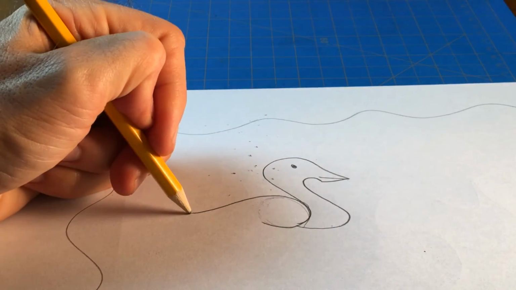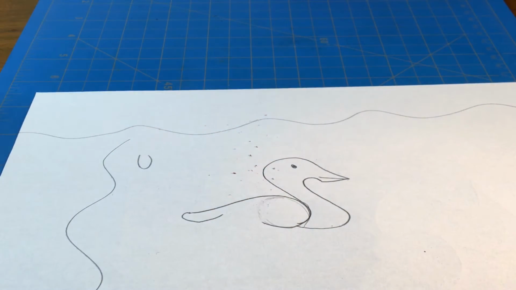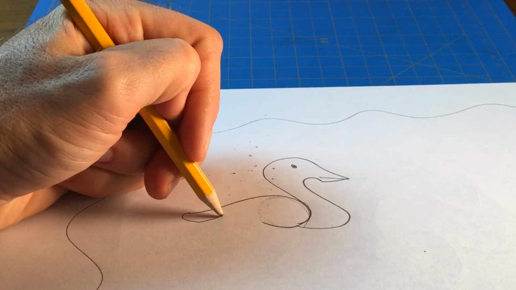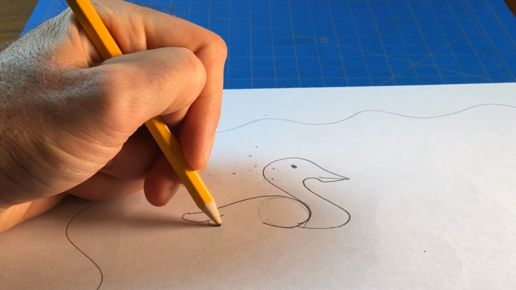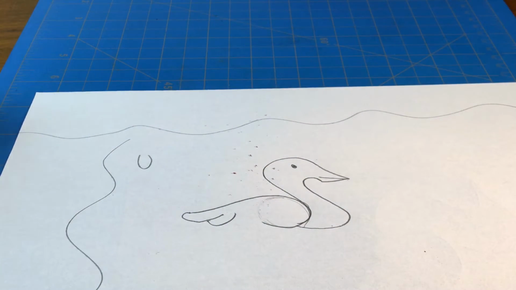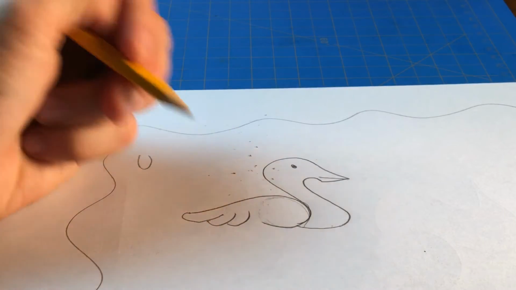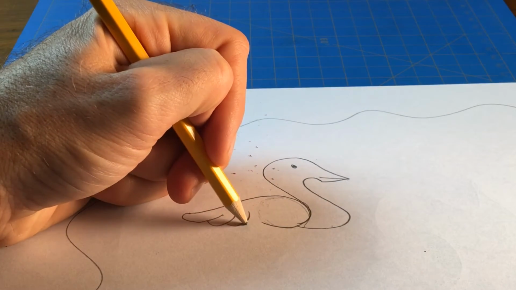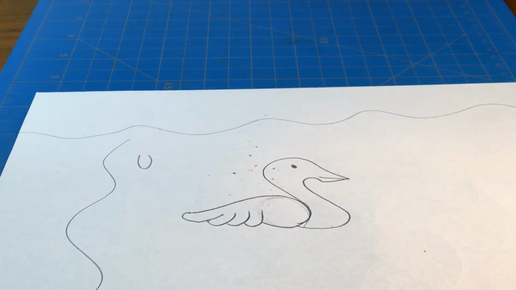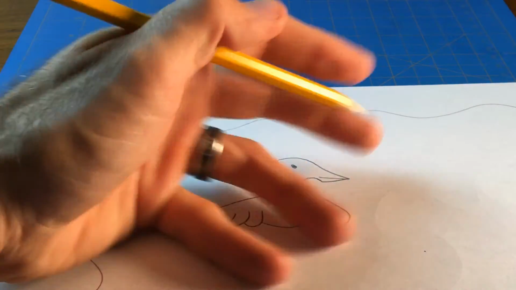So now I'm going to use this curvy line. I'm going to turn it sideways though. And I'm going to start another one halfway down. There we go. Now I'm going to put my pencil halfway and curvy line. Halfway, curvy line. There we go. I finished one wing.